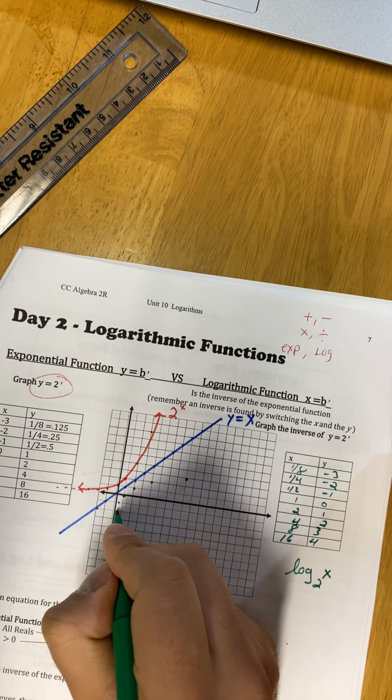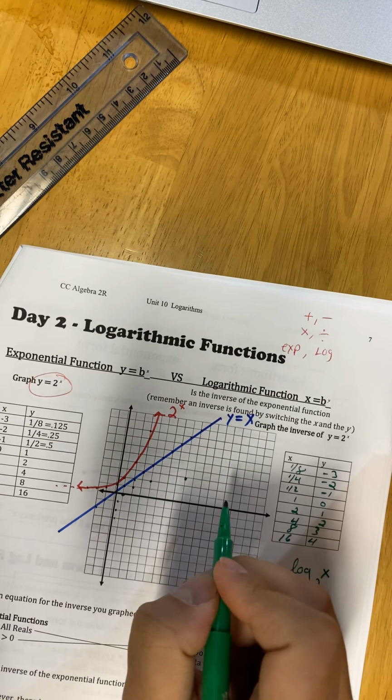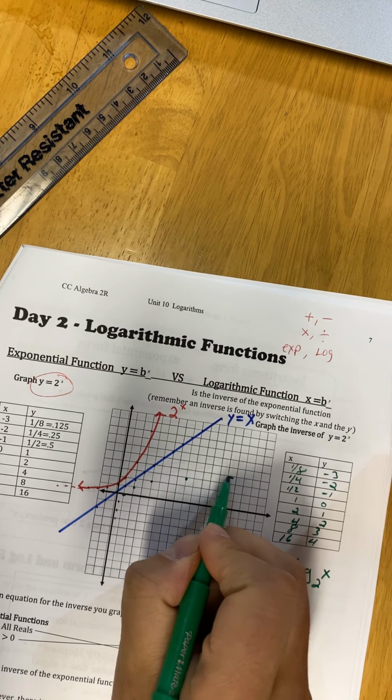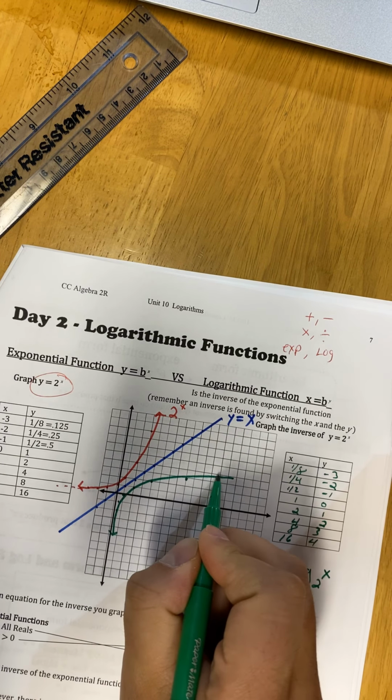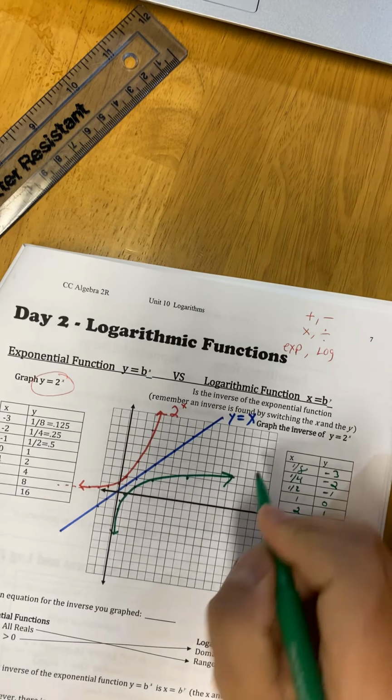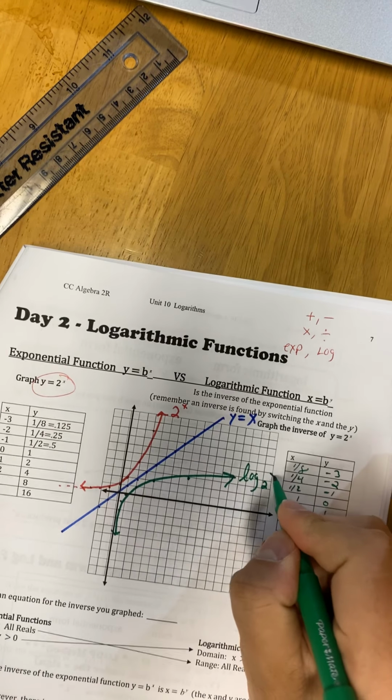So this is going to do this. And that's log base 2 of x.